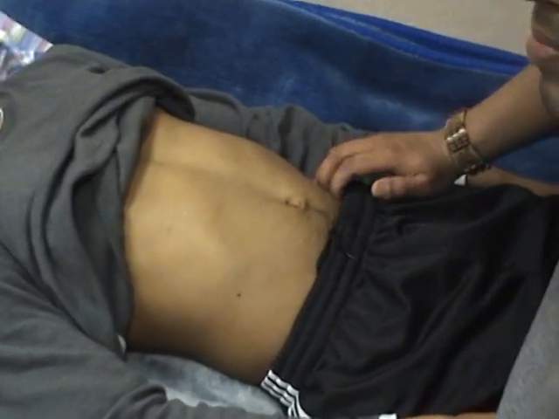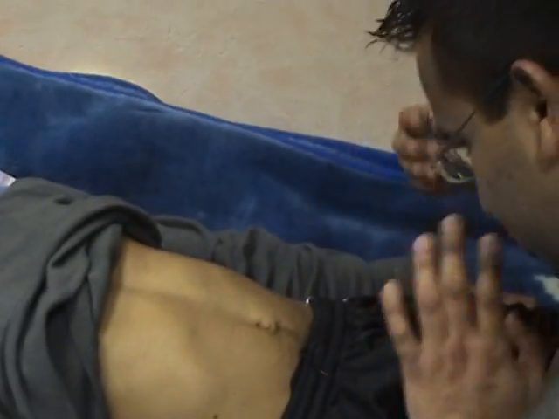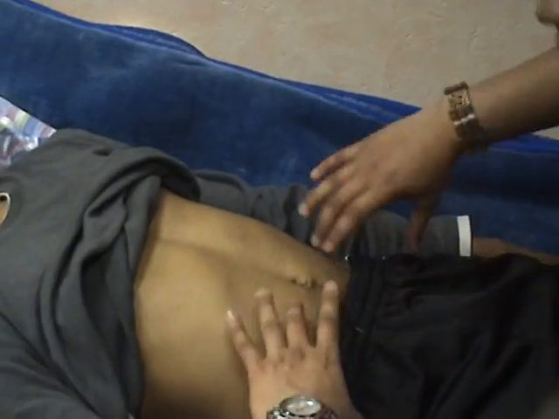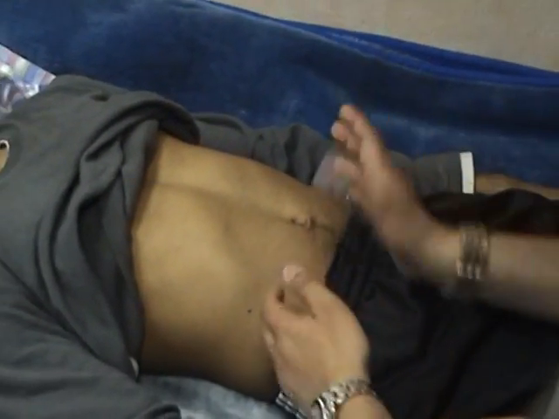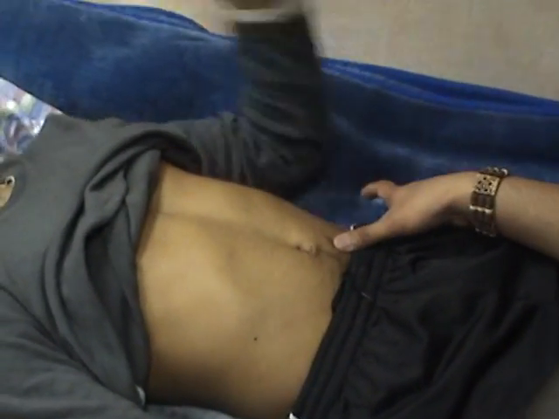So it's not Shchetkin-Blumberg, right? No, it is also Shchetkin-Blumberg. It's the same thing, just in a different location. Instead of the right, we do it on the left. But it's also the same method, the Shchetkin-Blumberg method. If you do it on the right, it's Rovsing sign. But in the exam you have to do it on both sides. Okay, so we are finished with that.